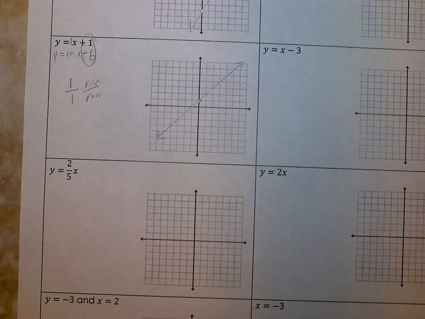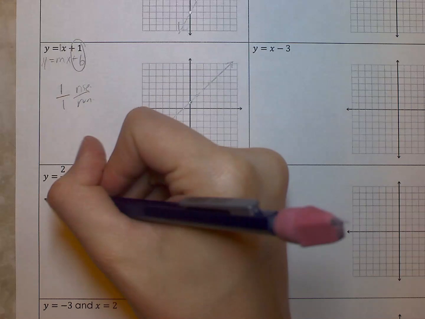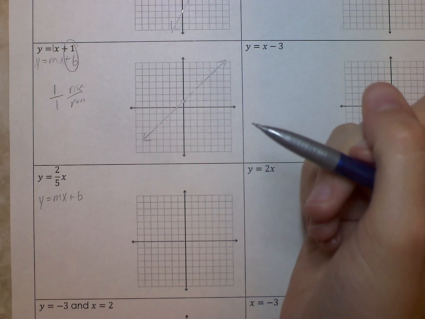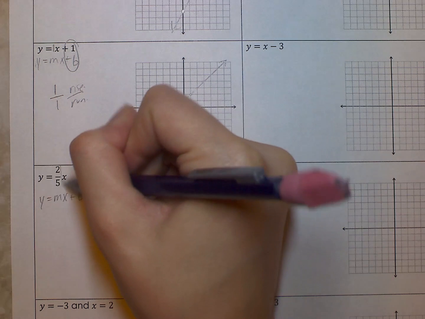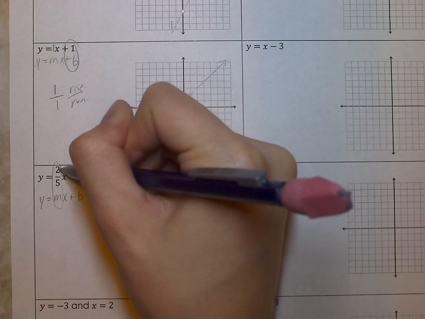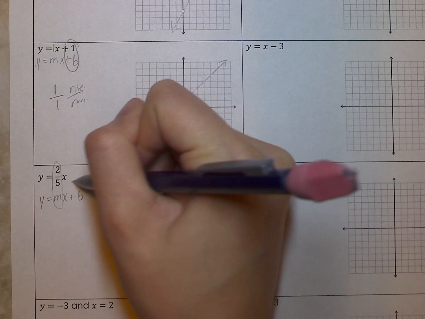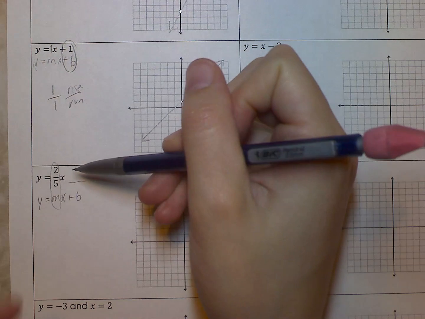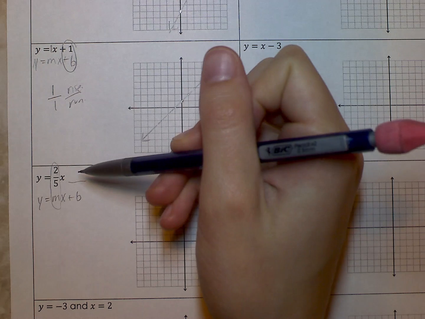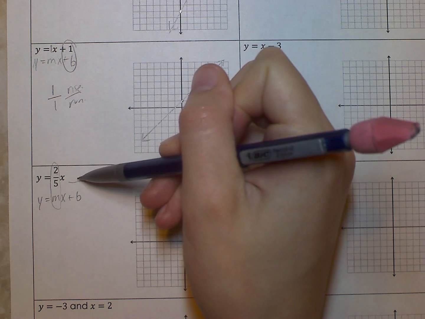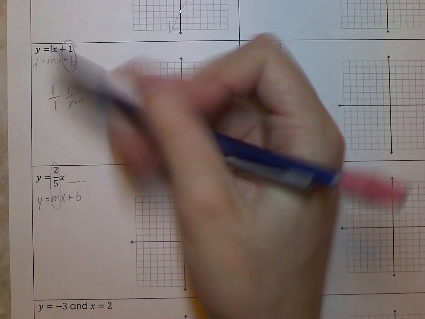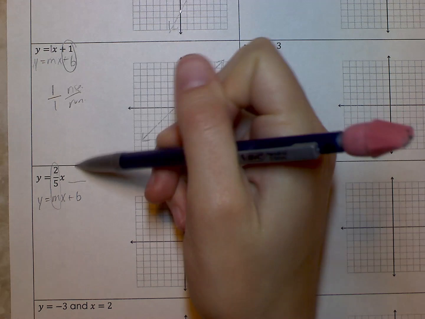Now, this next problem, there's a similar issue here, which is you're like, wait a second. This doesn't look like y equals mx plus b. Because look, I do have a number being multiplied by x. There's my slope, but where's the b? There's no b. It seems like there's no b, but the reality is you think, well, what is being added here? Here there was an imaginary 1 being multiplied. What imaginary number is being added?